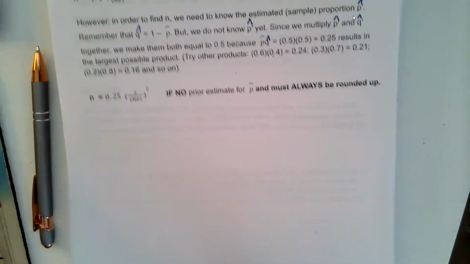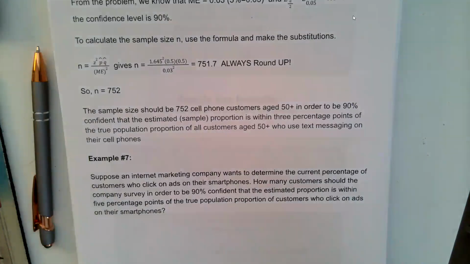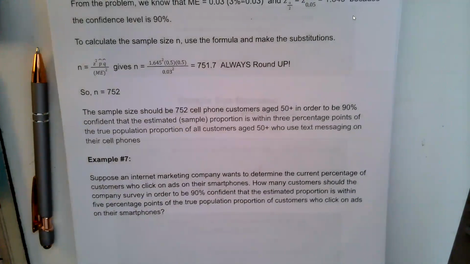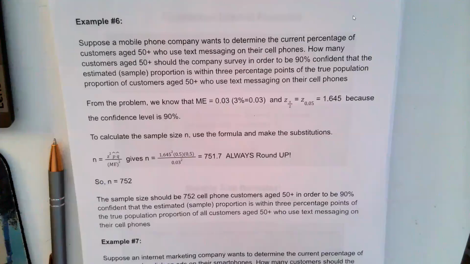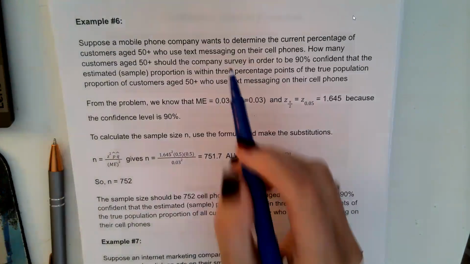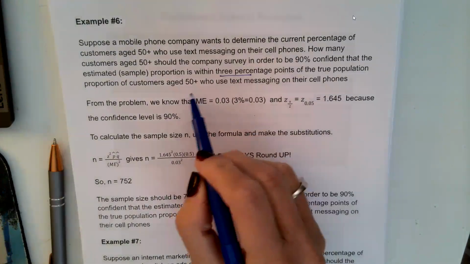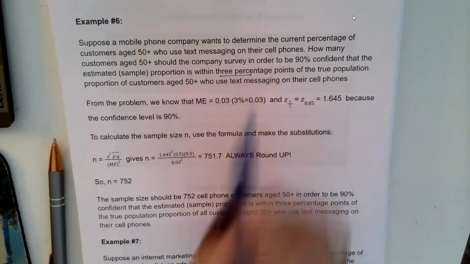So let's look at a few examples. Example 6 says, suppose a mobile phone company wants to determine the current percentage of customers age 50 plus who use text messaging on their cell phones. How many customers age 50 plus should the company survey in order to be 90% confident that the estimated sample proportion is within 3 percentage points of the true population proportion of customers age 50 plus who use text messaging on their cell phones?